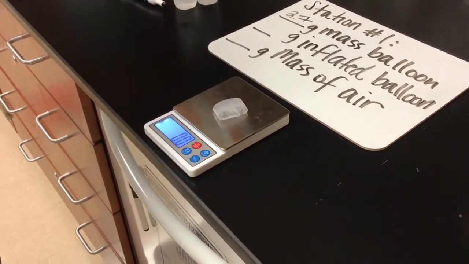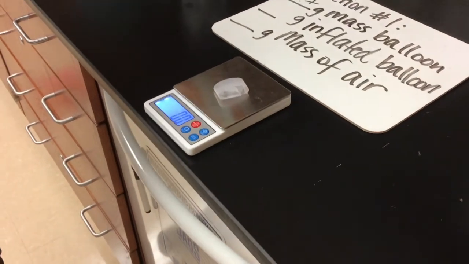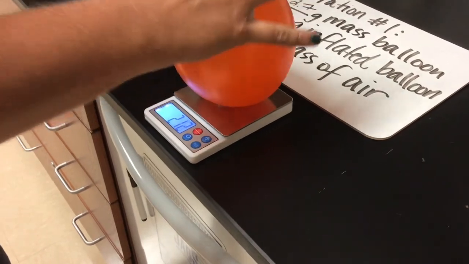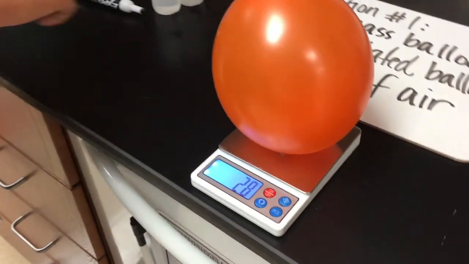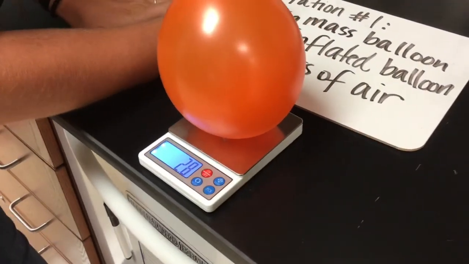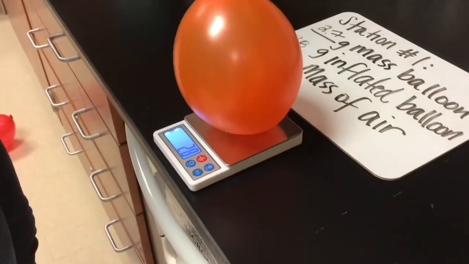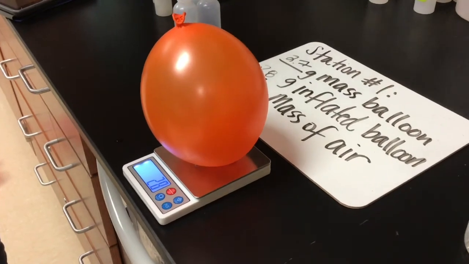Miss Baker's going to blow it up, and she's going to put it back on there. And now we find the mass of the inflated balloon is 2.8 grams. So the question is, does air have matter?